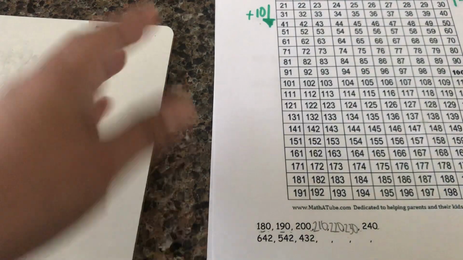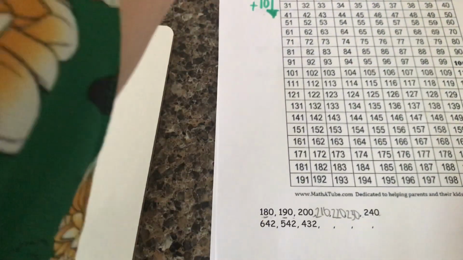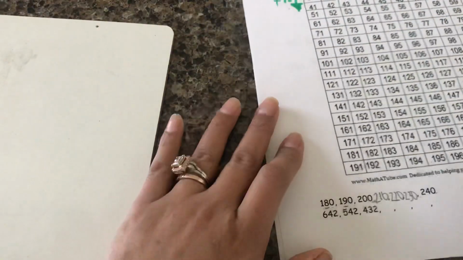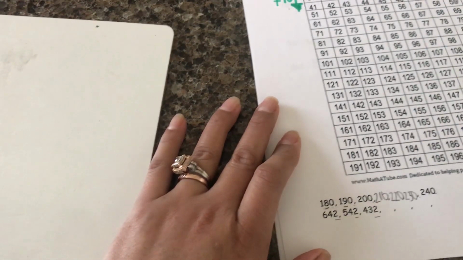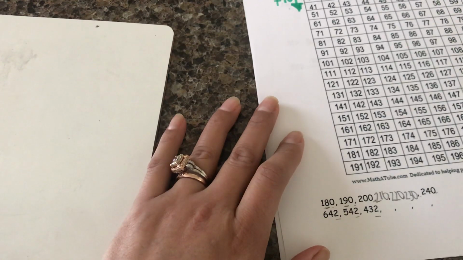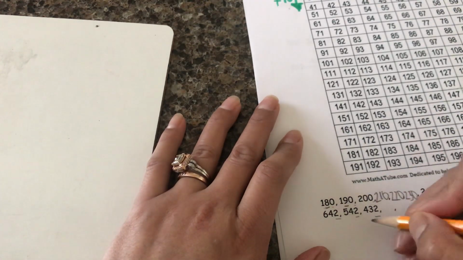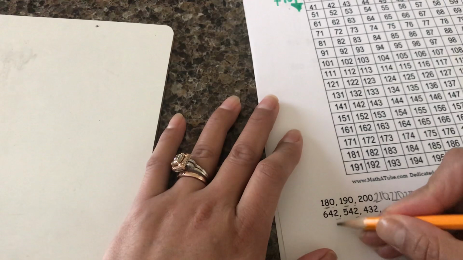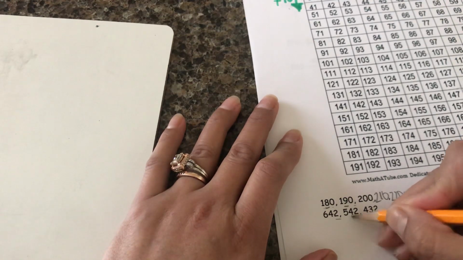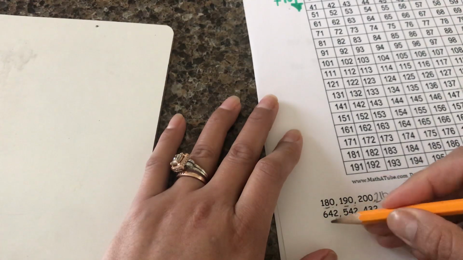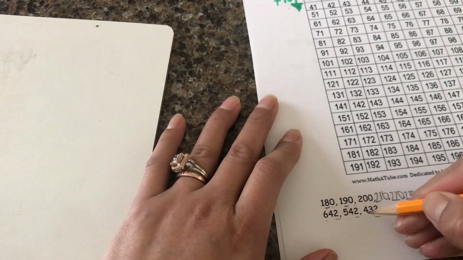And then I'm going to look at my next example, and I can see that the ones place is staying the same, so I'm definitely not changing the ones place. And I see that the tens place is changing, but I also see that the hundreds place is changing.